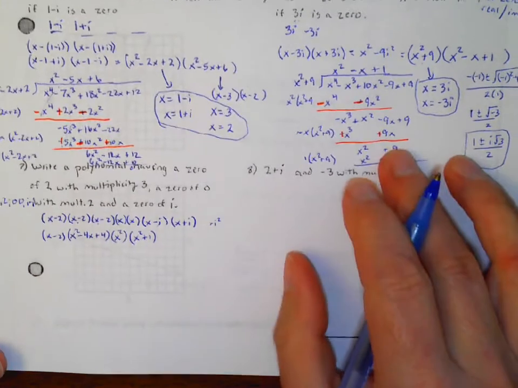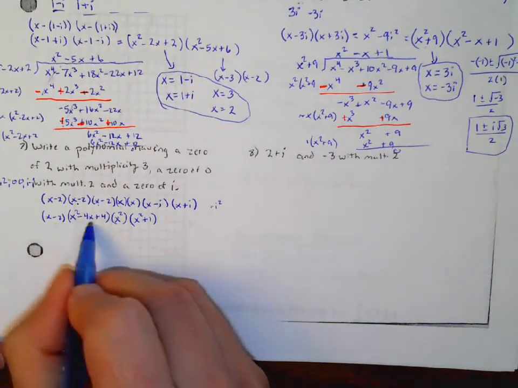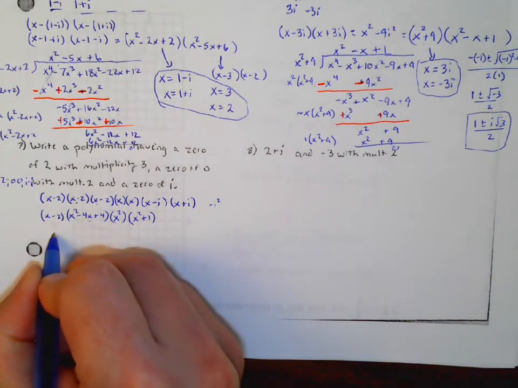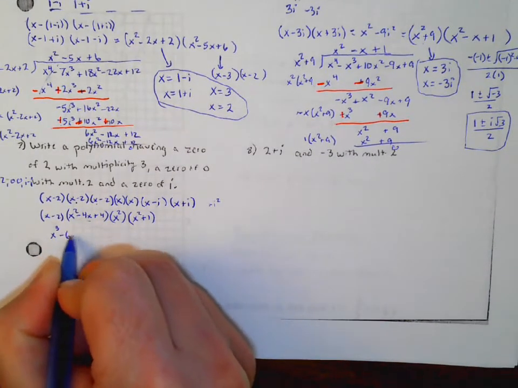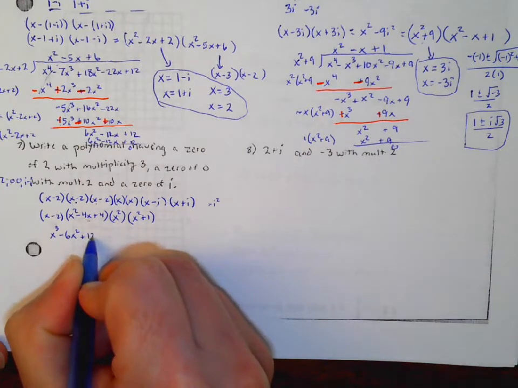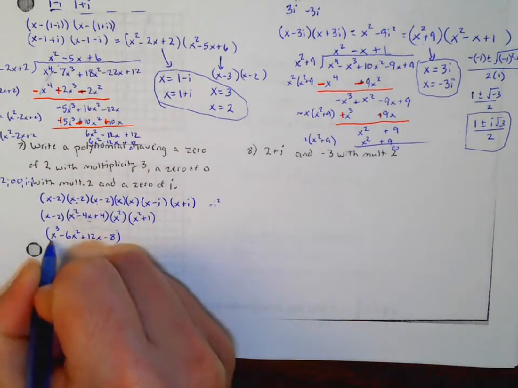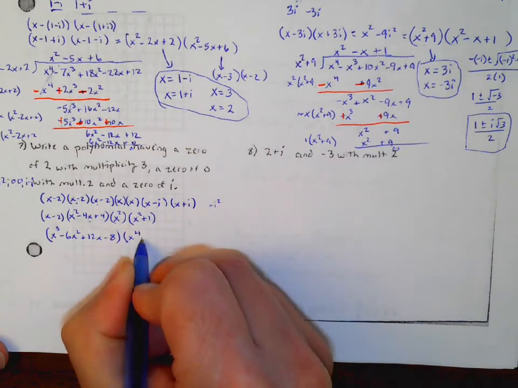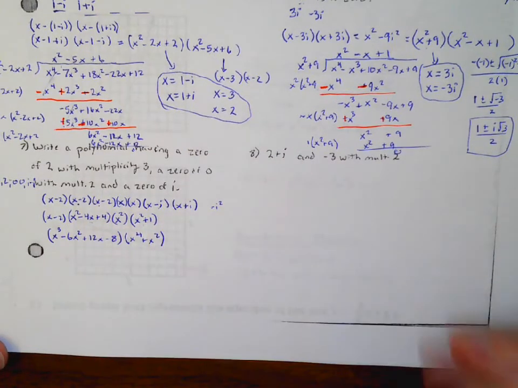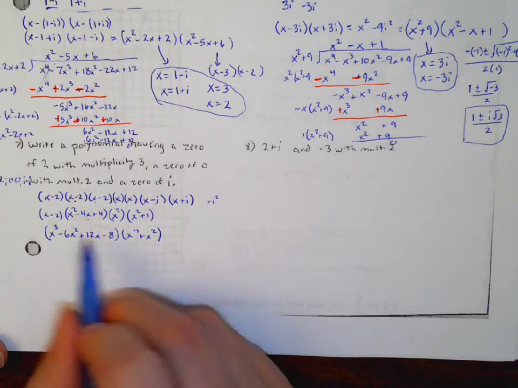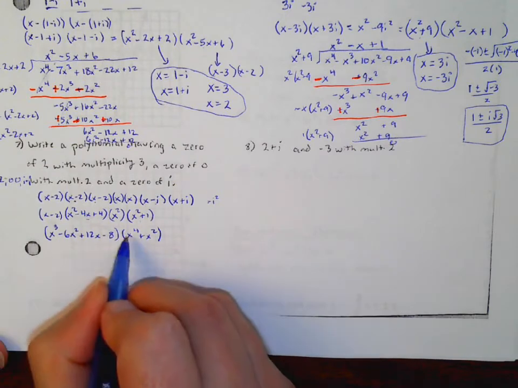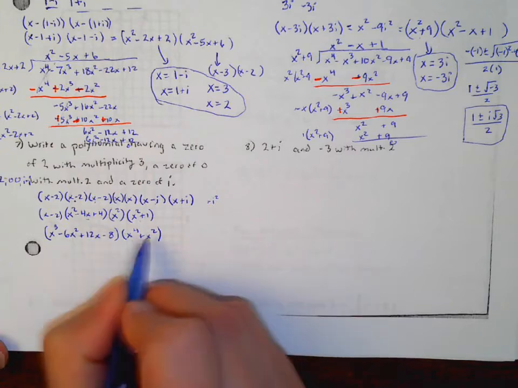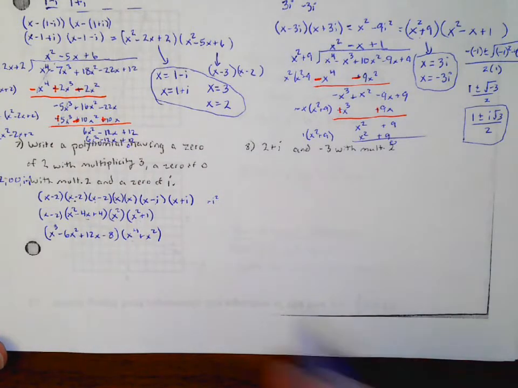Okay, so I still have to keep multiplying. If I multiply these two together, take the x through and then the negative 2 through, you get x to the third minus 6x squared plus 12x minus 8. Take the x squared through here, you get x to the fourth plus x squared. And lastly, I won't show all this work, but if you multiply all this together, I would probably go this way. Take your x to the fourth to all 4 terms, your x squared to all the terms. Well, I'll do it just to show you.